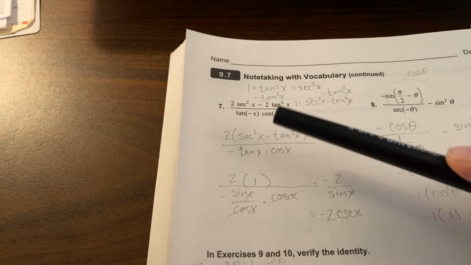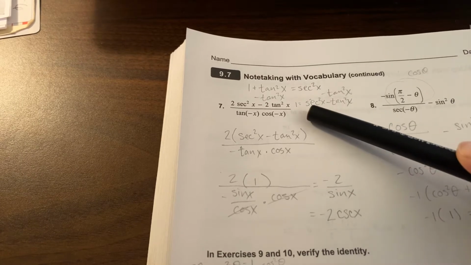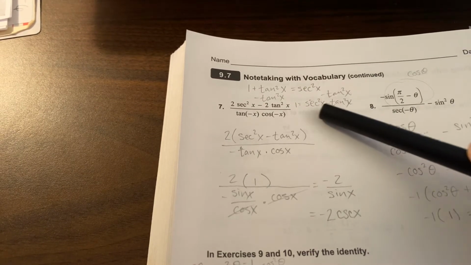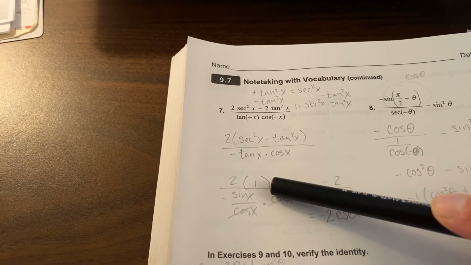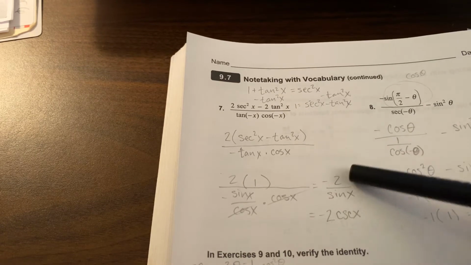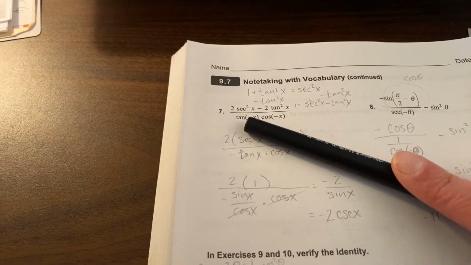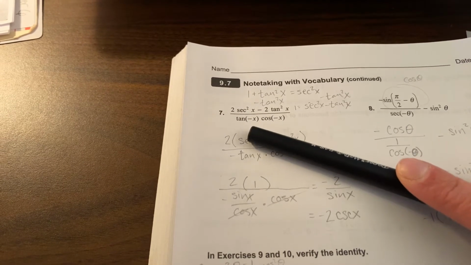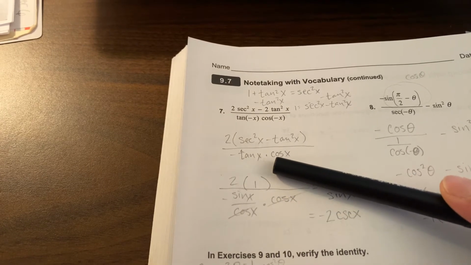And now the top part has a piece that looks like this, secant squared of x minus tangent squared of x. And in for that spot, I can ultimately substitute a 1. And 2 times 1 is just 2, right? But we have to deal with this denominator. Tangent of negative x times cosine of negative x. Well, that is the same as negative tangent of x, right, times the cosine of x.